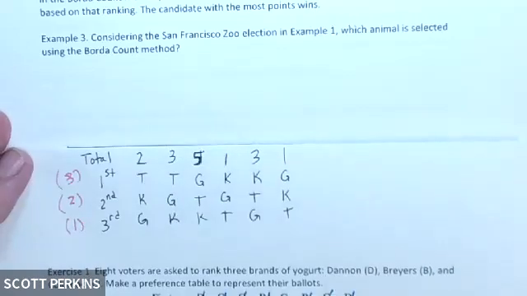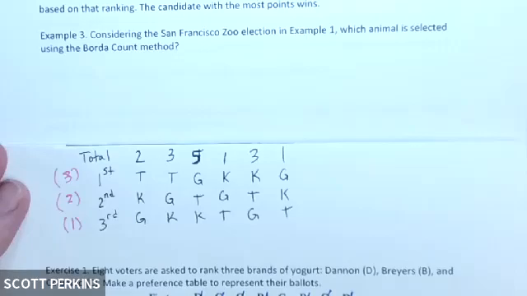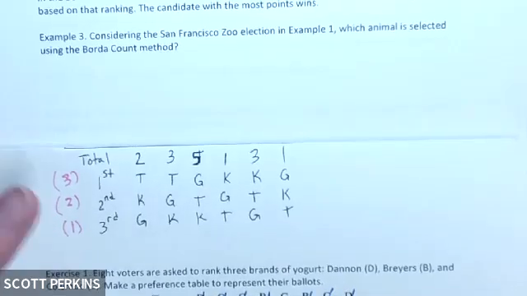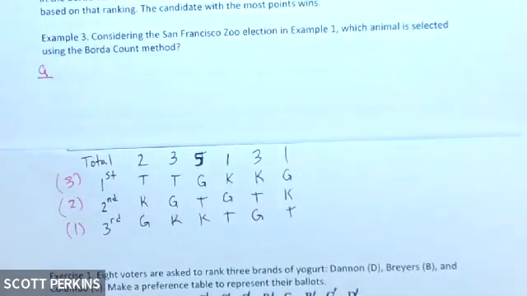Now, again, that's a way that you can change the Borda count model. You could space out the points a little bit and go like 5, 3, 1 or something like that. But again, we're being very straightforward here. So what we're going to do is a little total. We're going to start with the giraffe, with the G, giraffe. And we're going to count up the number of first place votes.